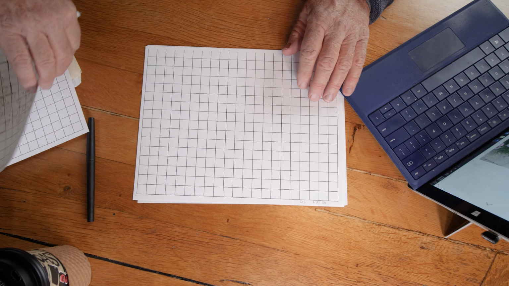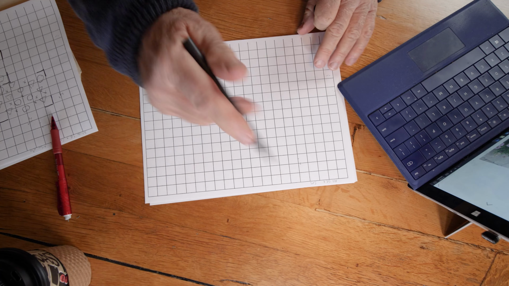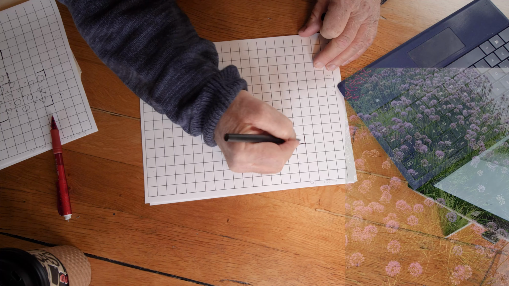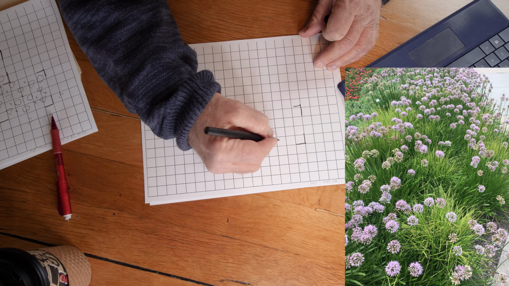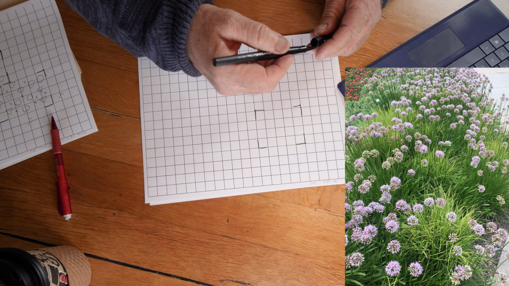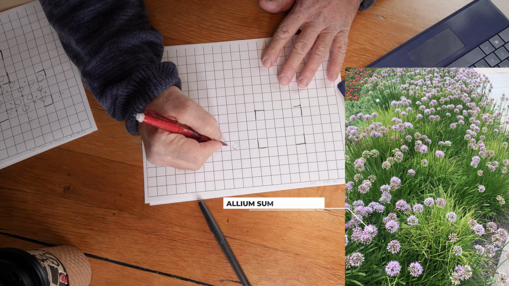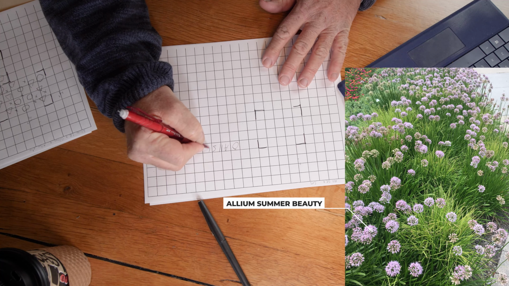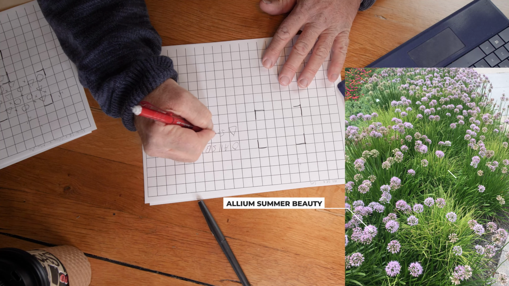Okay. Now next, this next picture shows, again, Allium Summer Beauty. Well, let's do a 4x5. 1, 2, 3, 4. 1, 2, 3, 4, 5. 4x5. We'll start with that. And we'll do Allium Summer Beauty. And Allium Summer Beauty will be the circle. I'm going to abbreviate it, LSB. The triangle is Sesleria autumnalis.